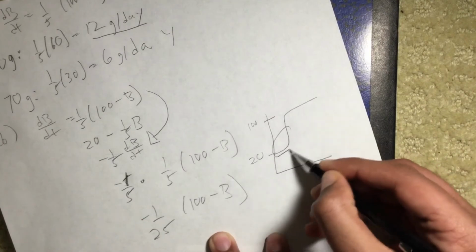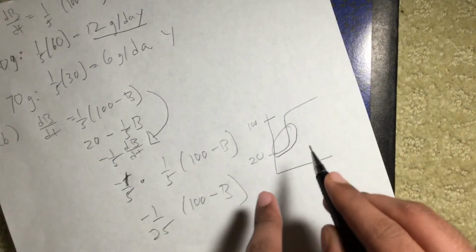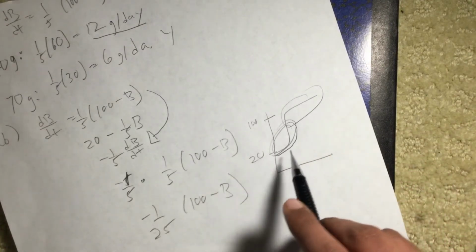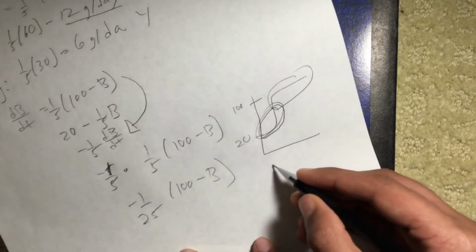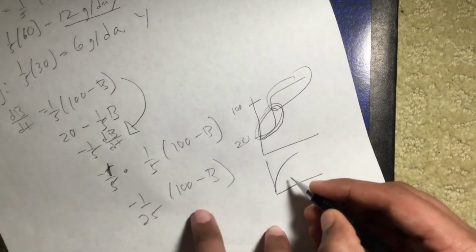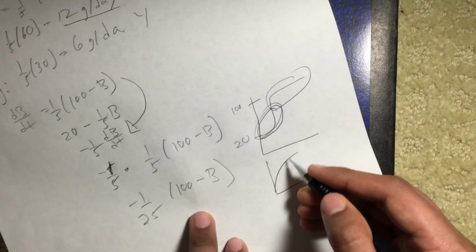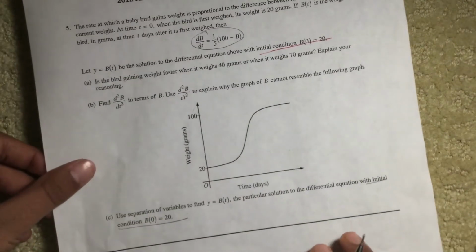However, in this graph, if you look, there's a part that's concave up. Only this part is concave down. This part is concave up, which means that this graph cannot resemble the graph of B. Perhaps this isn't the graph, but I'm saying the graph would resemble this in that the whole thing is concave down. So now let's move on to C.